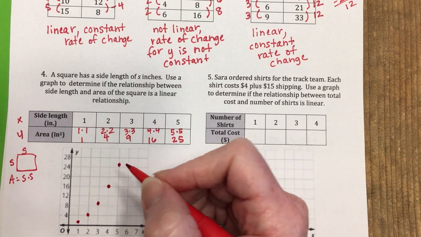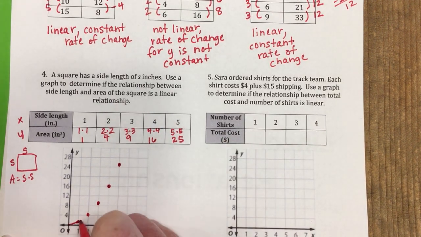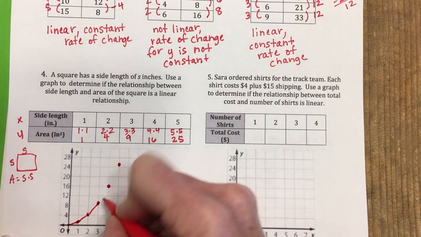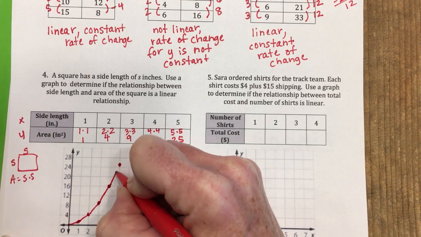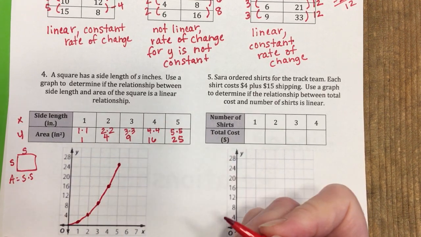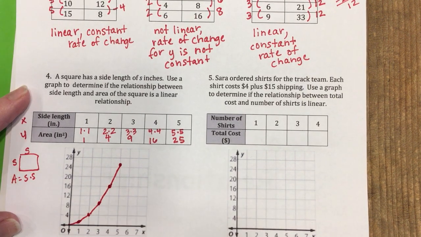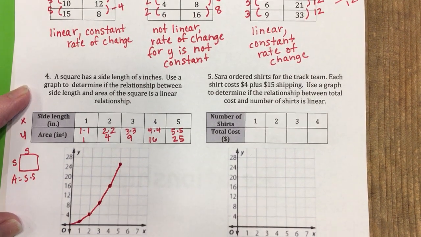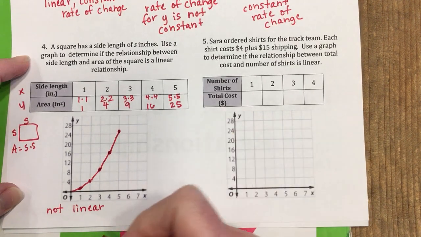All right, so what do you think? Is this forming a straight line? Well, if we connect the dots, then you can see it's forming more of a curve than a straight line. So this is not linear. Or we could say it's non-linear, not linear.